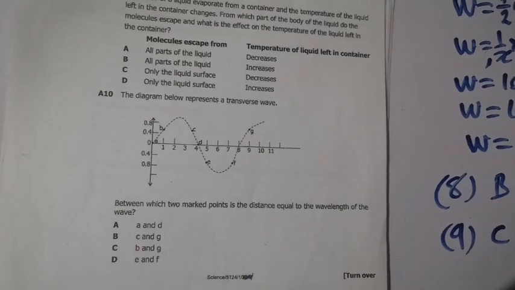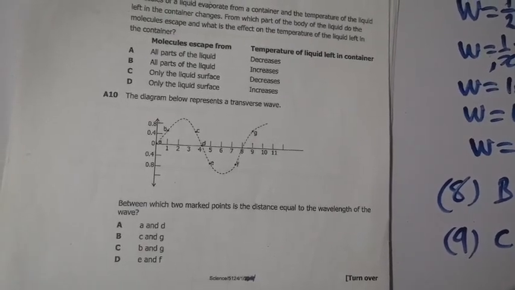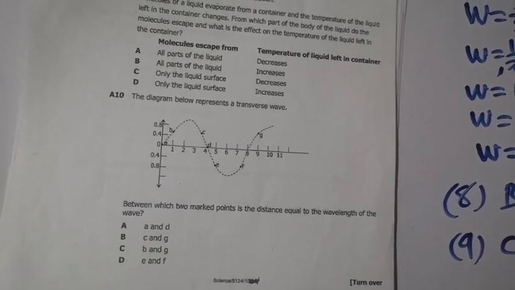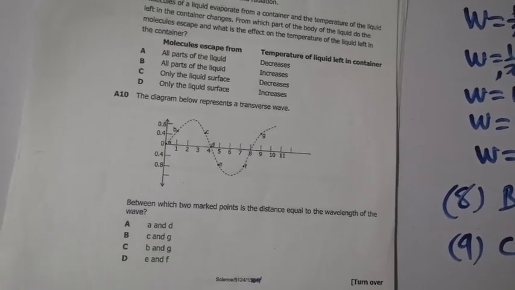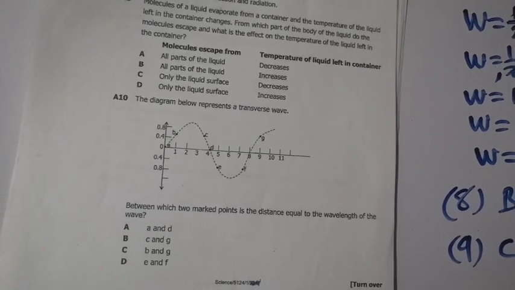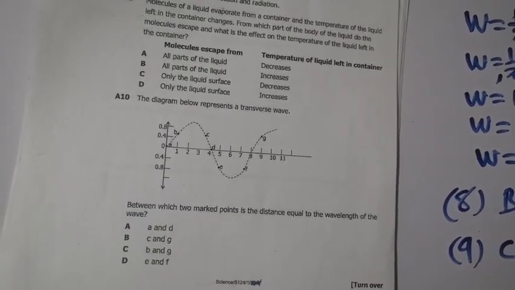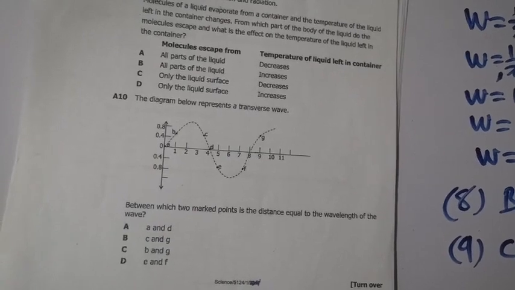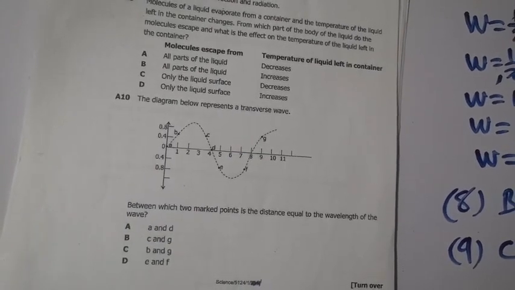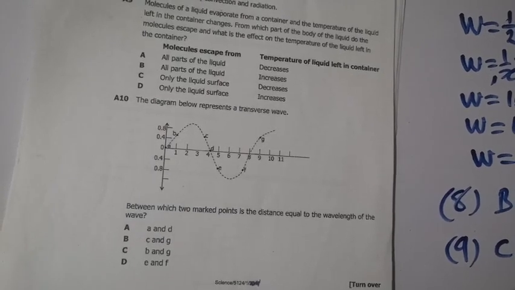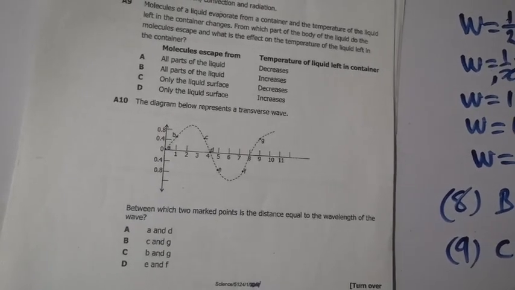So we have to check the points where the wave is repeating itself. Let's check AD. AD is just the distance of half a wave, because it should be one complete oscillation. So AD cannot be the correct solution. We go to CG. CG is also three quarters of the wave.